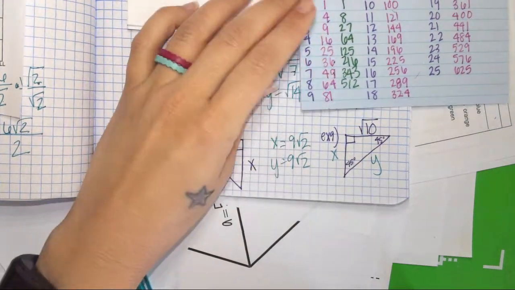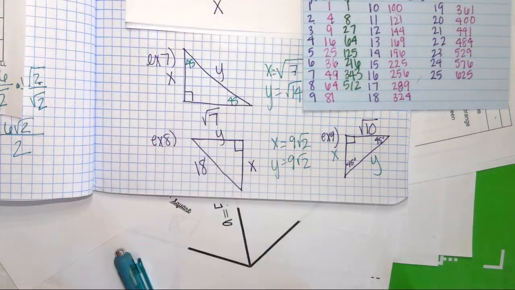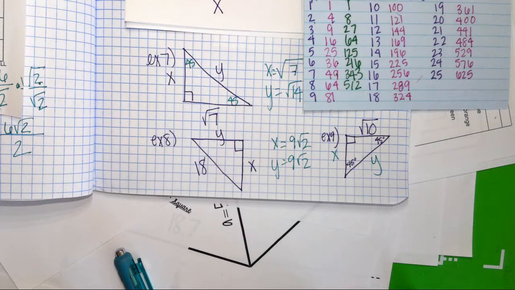Okay, so is that in the second column right here? Yes. So I was looking at, I don't know what's going on.